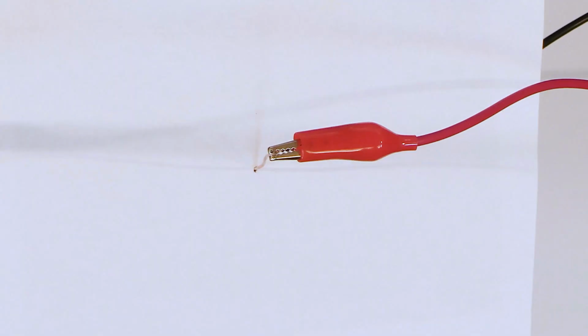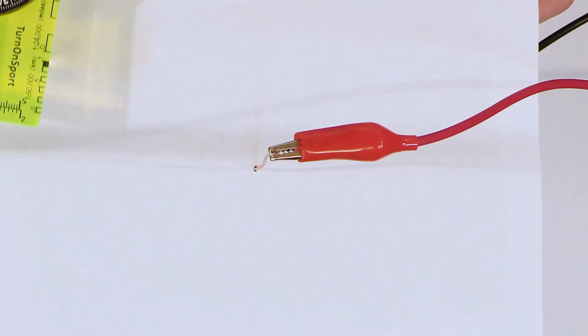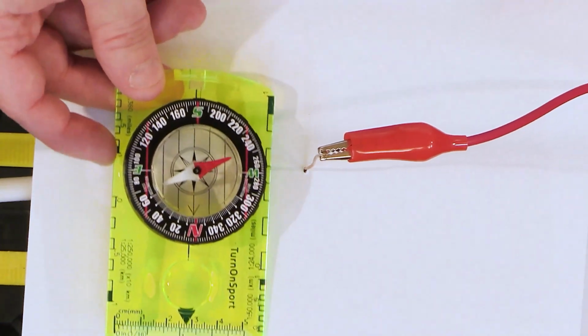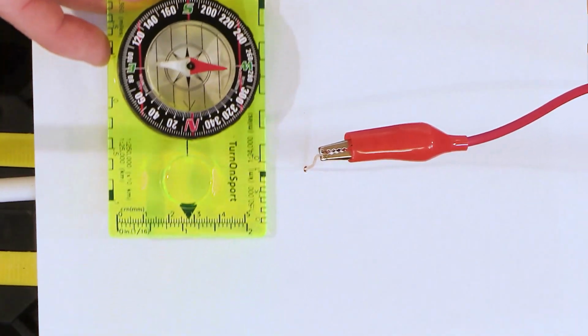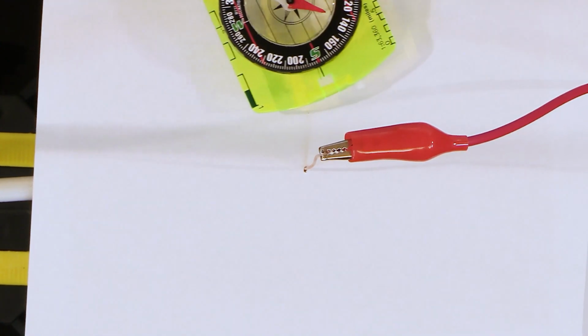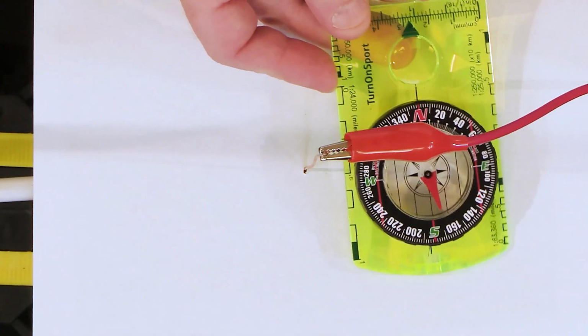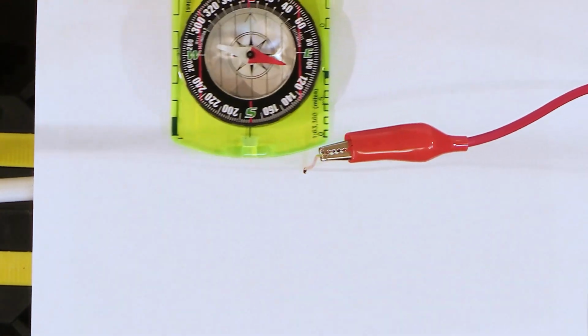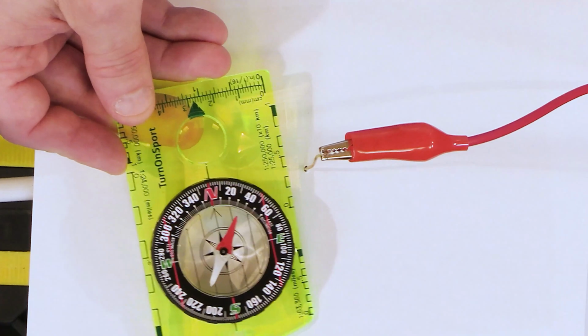Now this wire is generating a magnetic field around it. So we have here a compass. When we bring the compass close, we can see that as I move the compass around the wire, it is now affected by the magnetic field. We'll come on this side. You can see as I go around here, it's pointed in that direction. When I go here, it starts to move, and when I go around the other side, it's pointed in another direction.